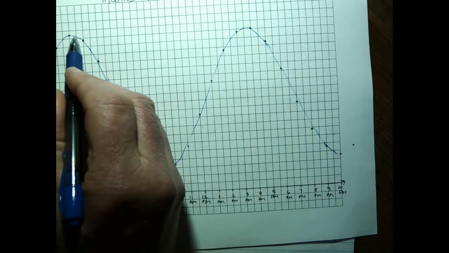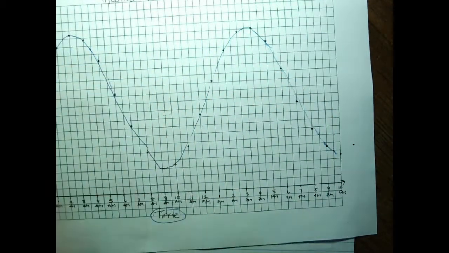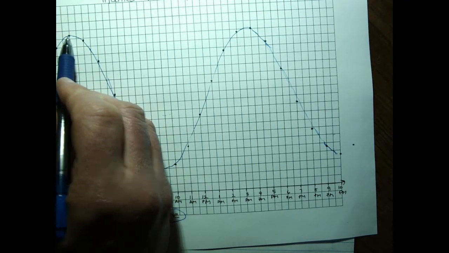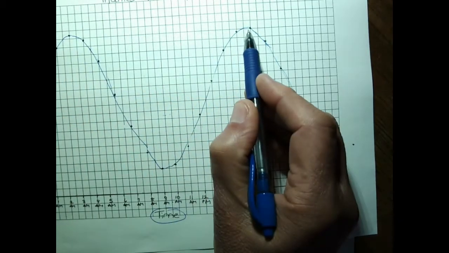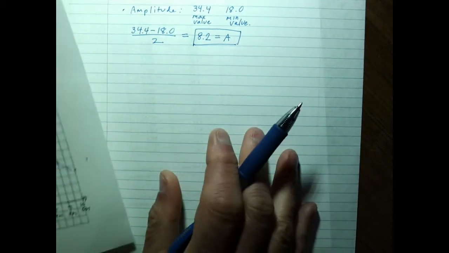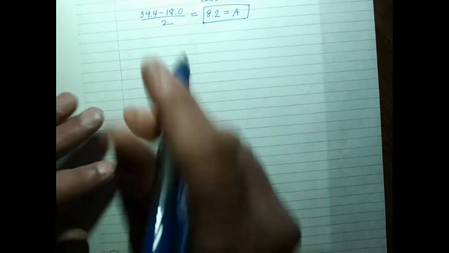Now, notice these waves don't match up exactly. So we had to make a choice. We chose the biggest y value, even though the peak of each wave does not match up exactly, right? So we are doing a certain amount of approximating. Okay. Next, we want to talk about the period.